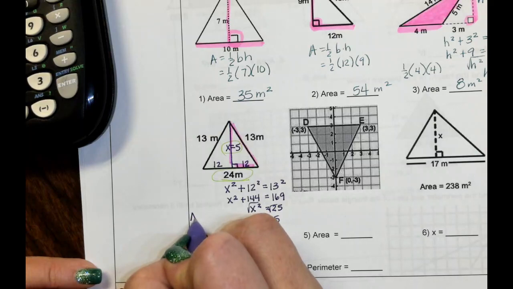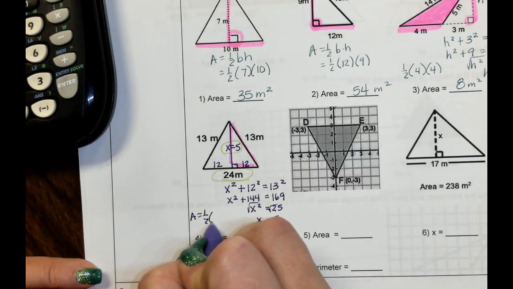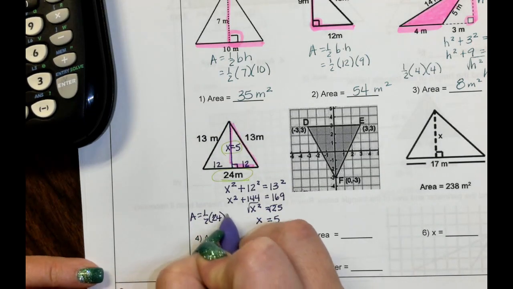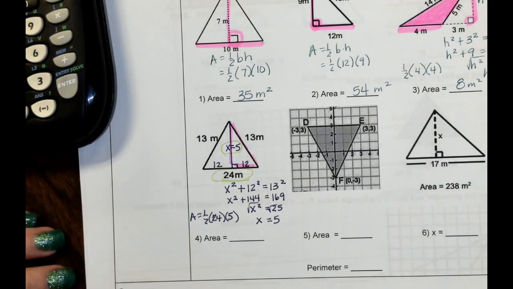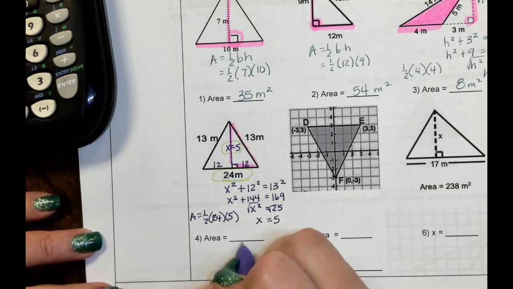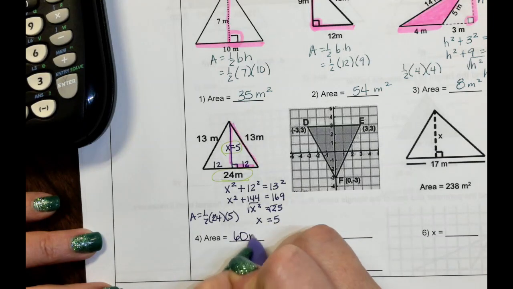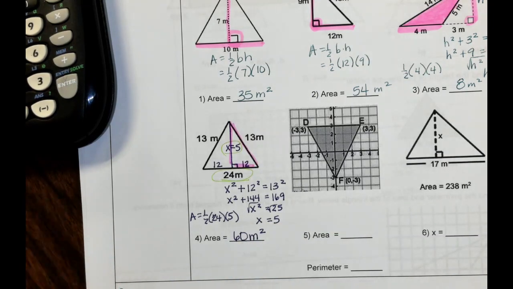So you would take the area is 1/2 the base, which was 24, times the height, which is 5. 24 times 5 is 120. Divided by 2, you find out that the area is 60, and that's meters squared.